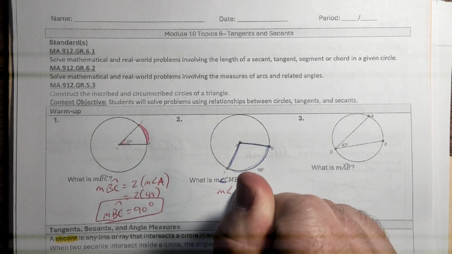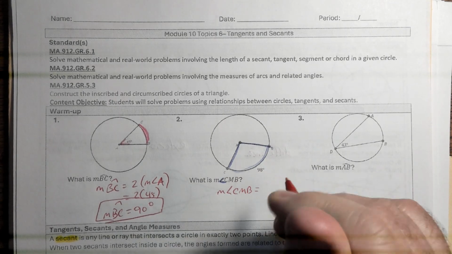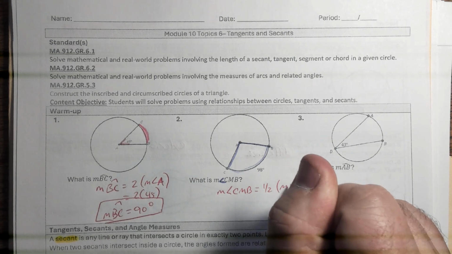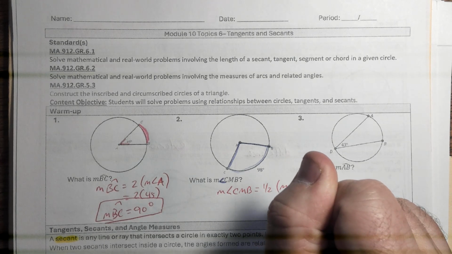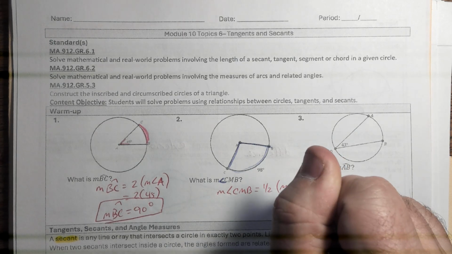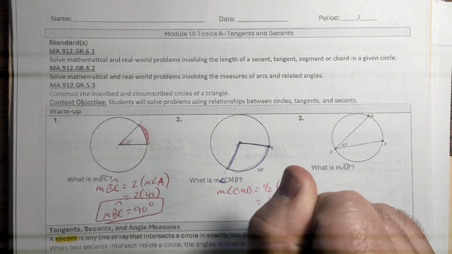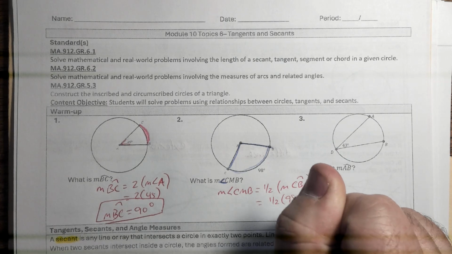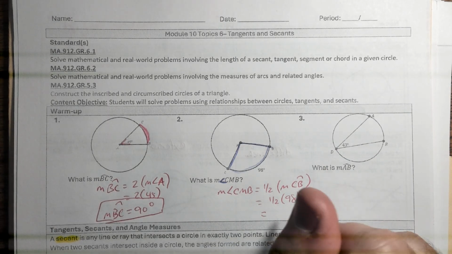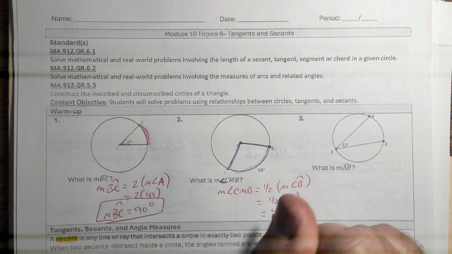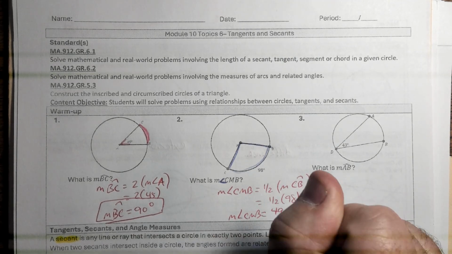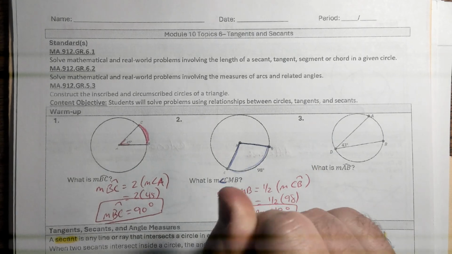So the measure of angle CMB equals 1/2 of the measure of arc. We'll just say CB. It doesn't really matter, but it's going this way. All right, so 1/2 of 98. So half of 98, that's 49. So the measure of angle CMB is 49 degrees.